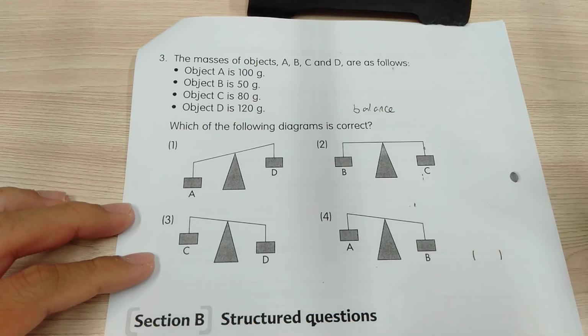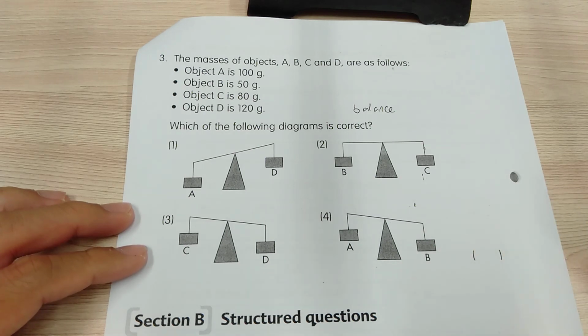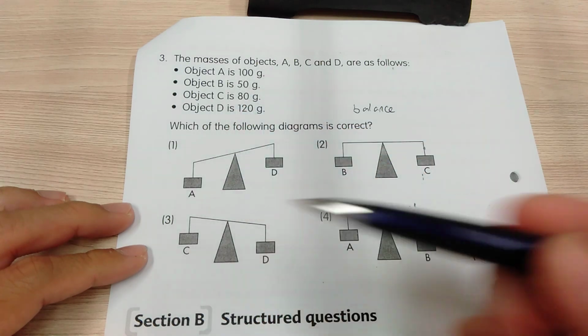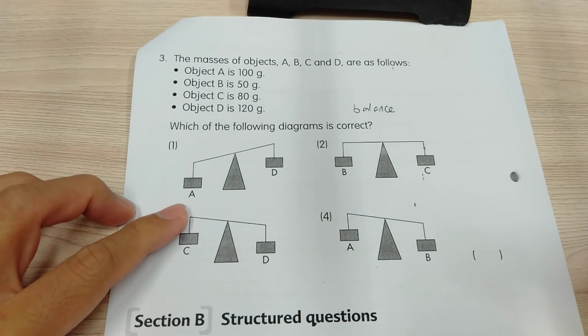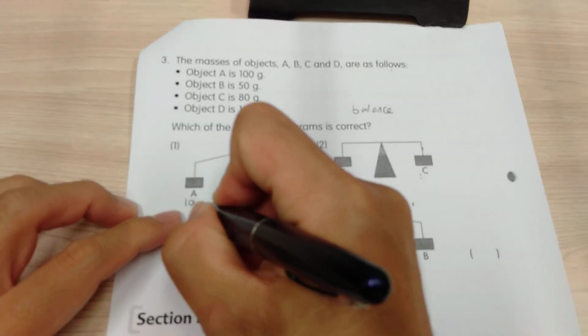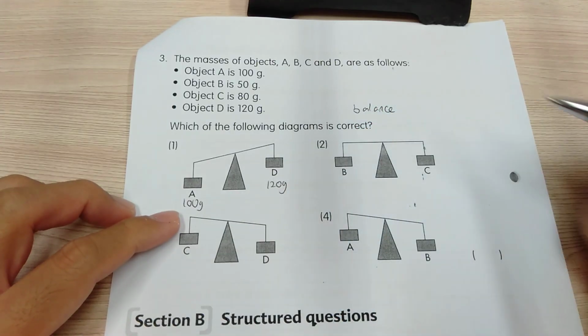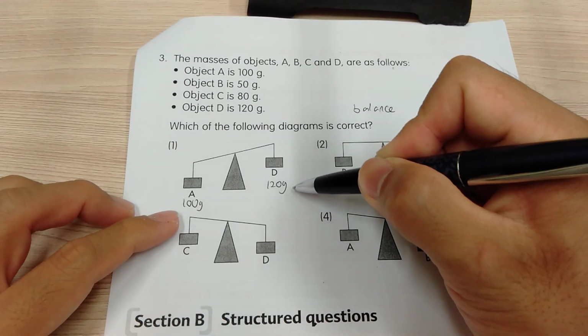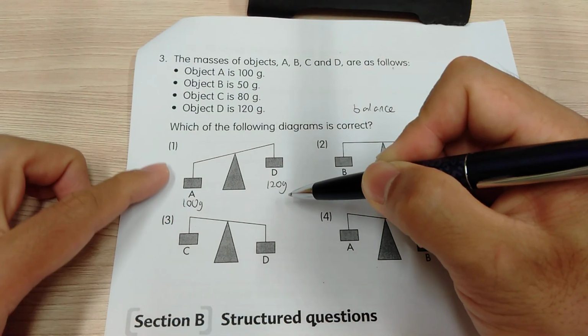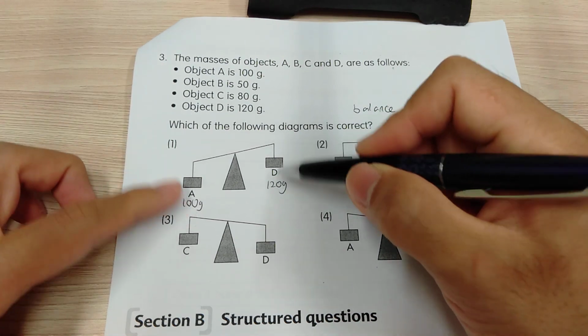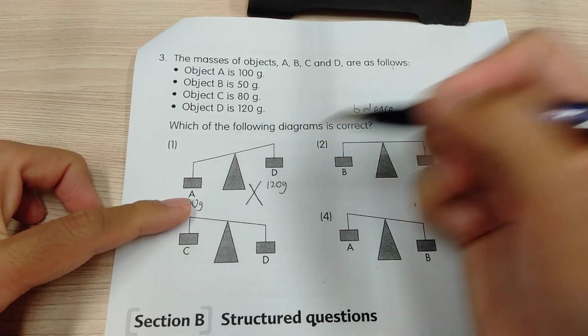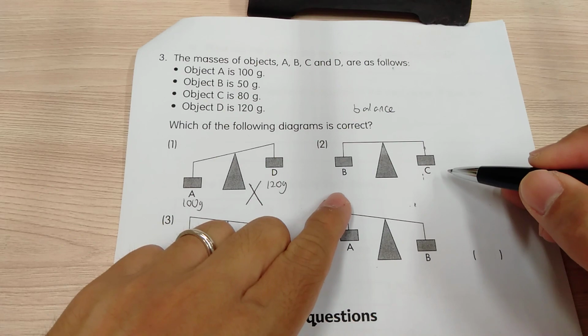But how do you know if it's correct? A good practice is to transfer all these numbers into the diagram. For example, A here is 100 grams, D is 120 grams. So if 120 grams means it has more mass, by right this one should tilt downwards and this one would tilt upwards. Strangely, it is the wrong way, so therefore 1 is wrong. Let's take a look at number 2 now.